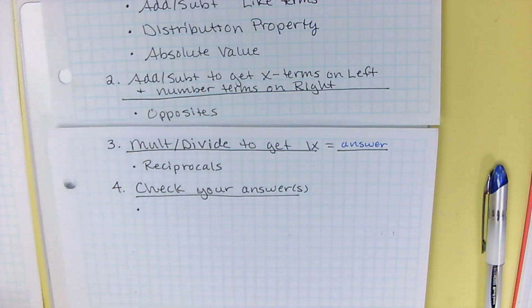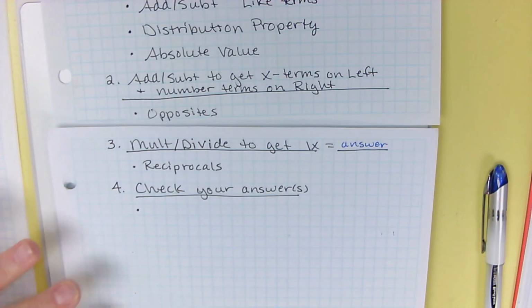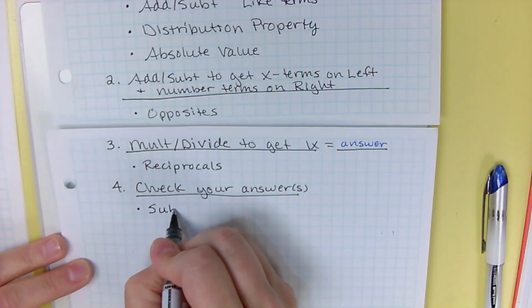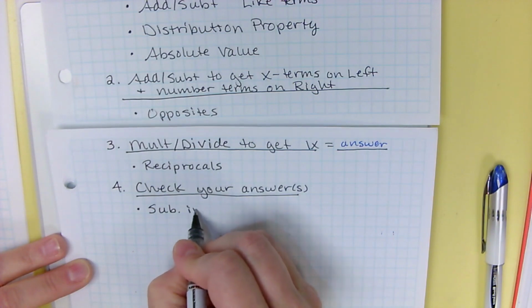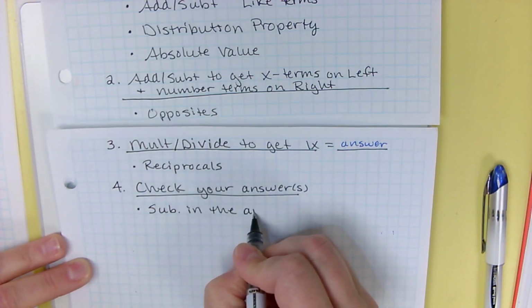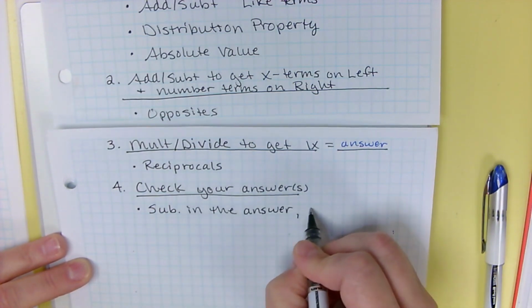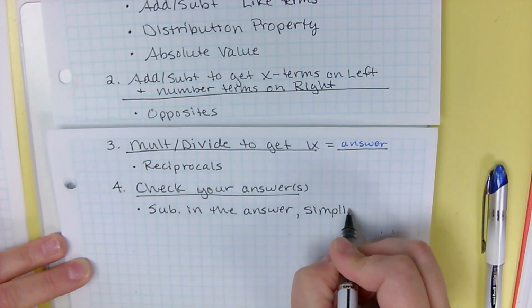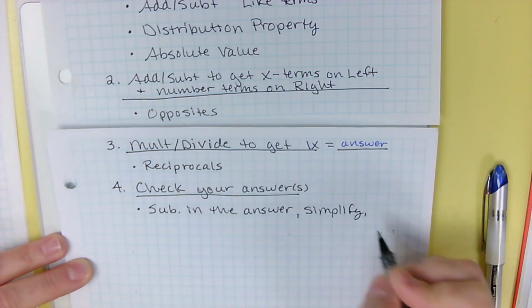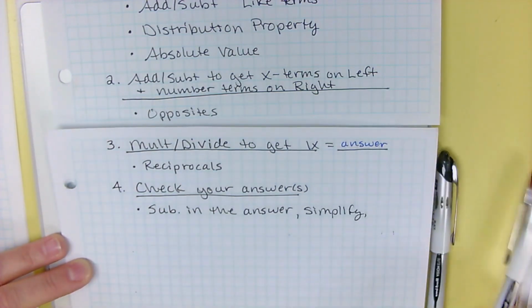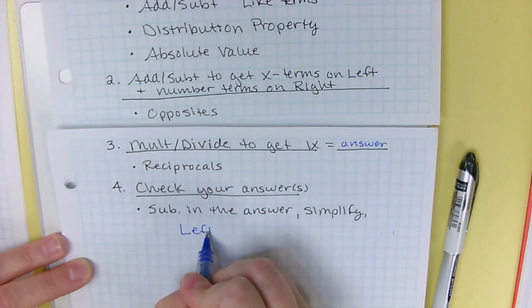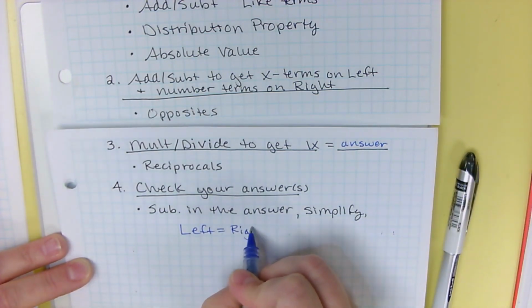And again, we've been practicing this already when we did evaluating. You're going to substitute in the answer, simplify, and then the question is, does the left equal the right?